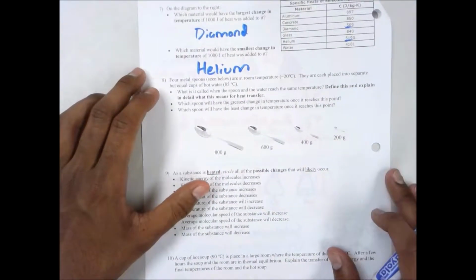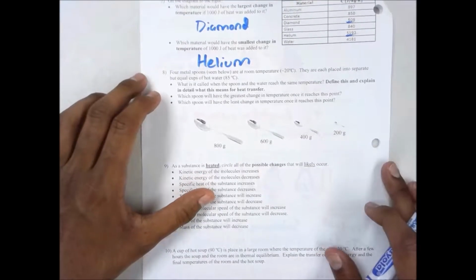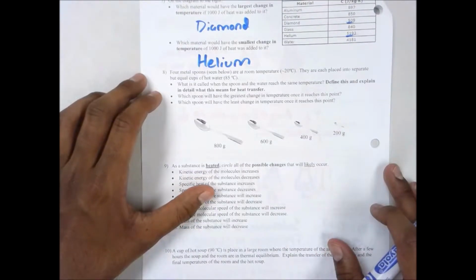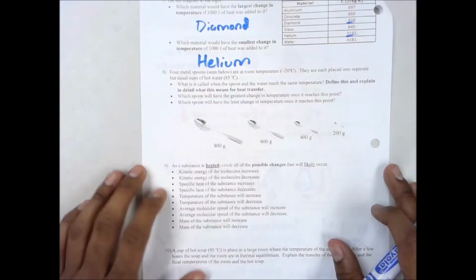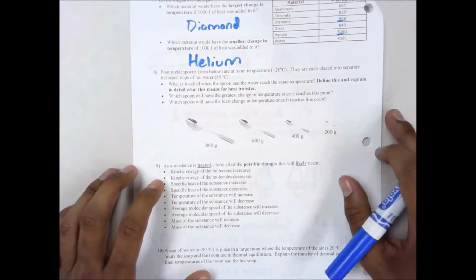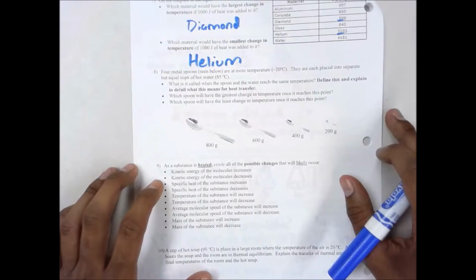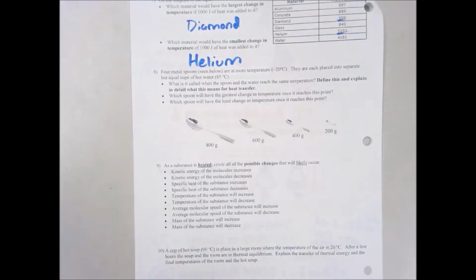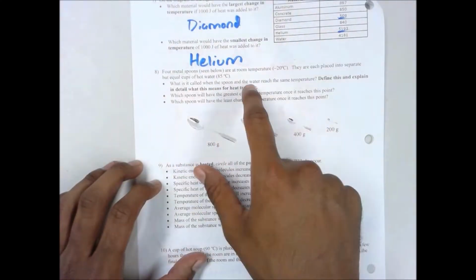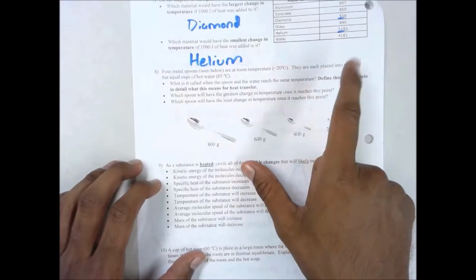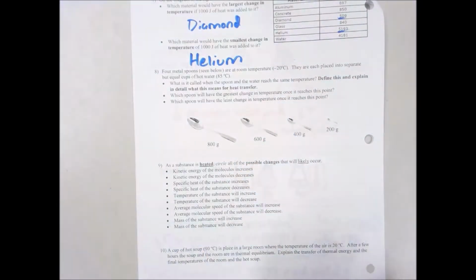Now, the other questions that we're asking are about these 4 different spoons. For each of these spoons we know that they are going to reach thermal equilibrium if they're placed in equal cups of hot water. Now, what is it called when the spoon and the water reach the same temperature? This is called thermal equilibrium.